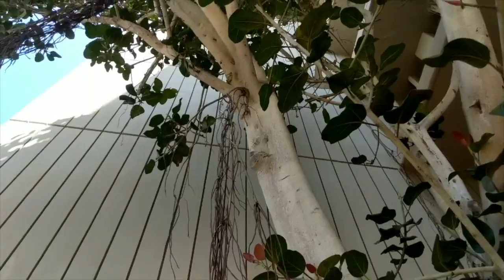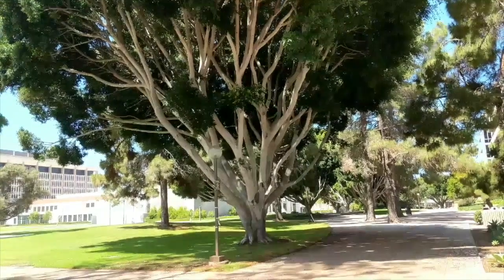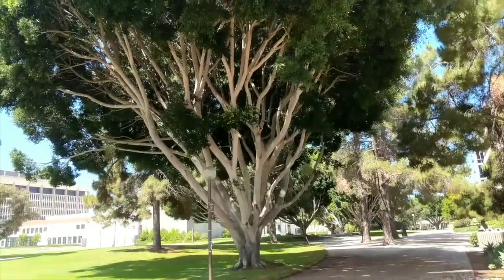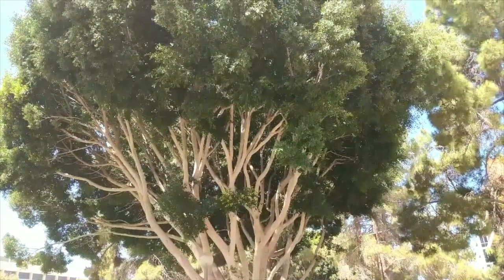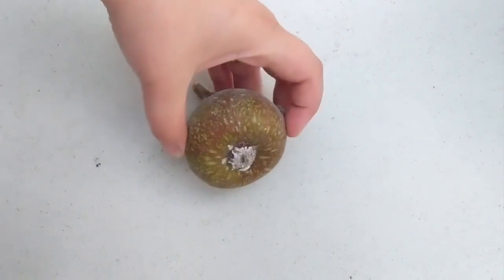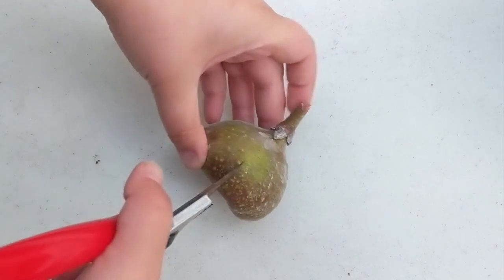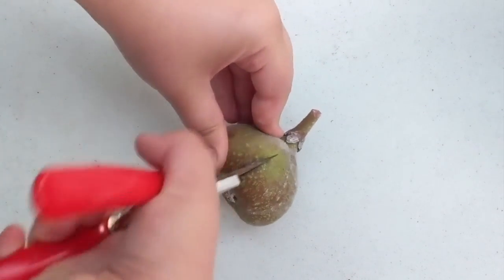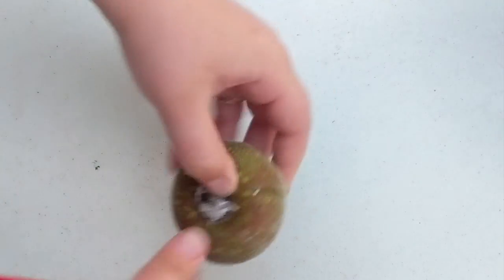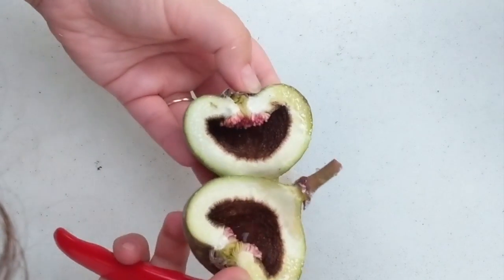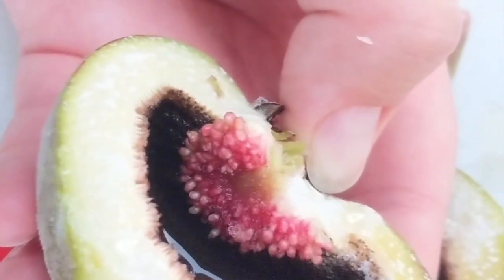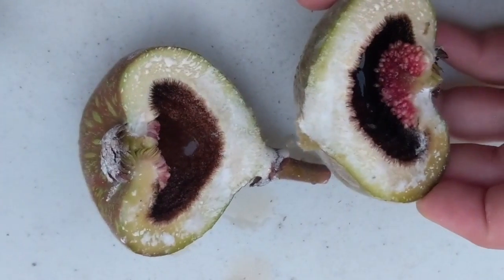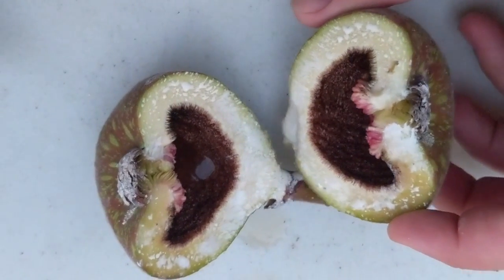Figs are also special because they have complex relationships with their pollinators, which are called fig wasps. For the many species of fig, there are individual species of wasp that bore into the fig and pollinate the flowers. The fig is actually a peduncle, or inflorescence stalk, that is wrapped around the flowers. Figs are either monoecious, having separate male and female flowers, or gynodioecious, having hermaphroditic and female flowers.